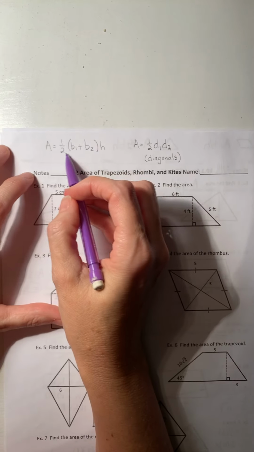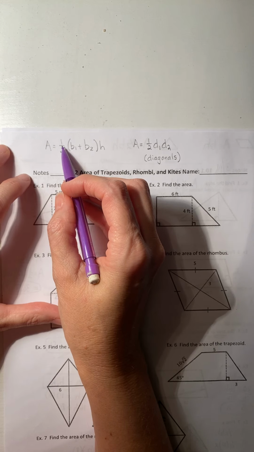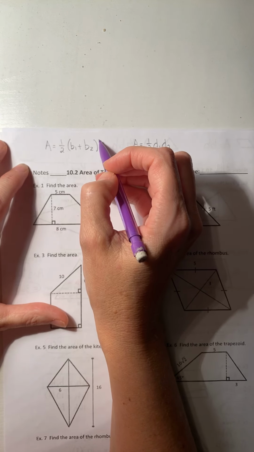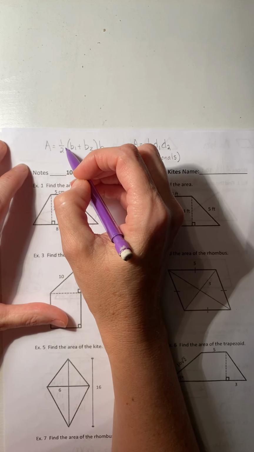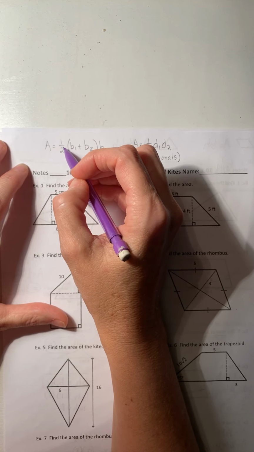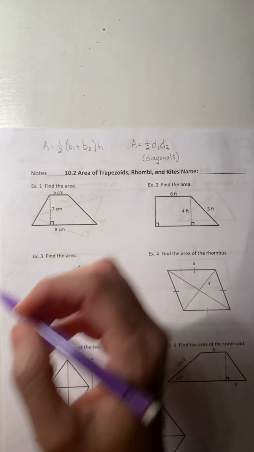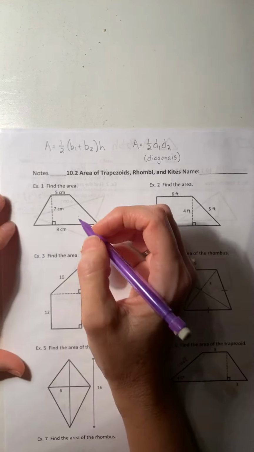Okay, since this is all multiplying, you could multiply this in any order. So I've seen on some formula sheets, they'll put the height right here, and they'll say the formula is 1/2 the height times the sum of the bases, and that's a fine way to write it because multiplication is commutative. Okay, here's an example.